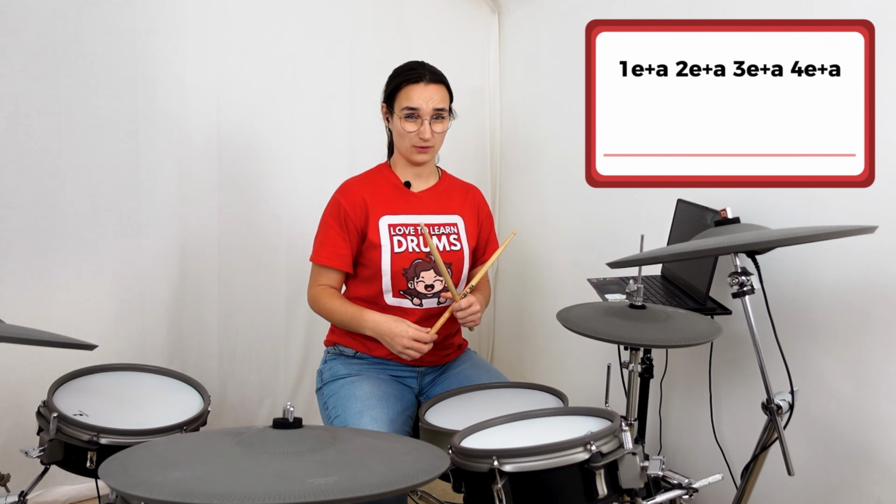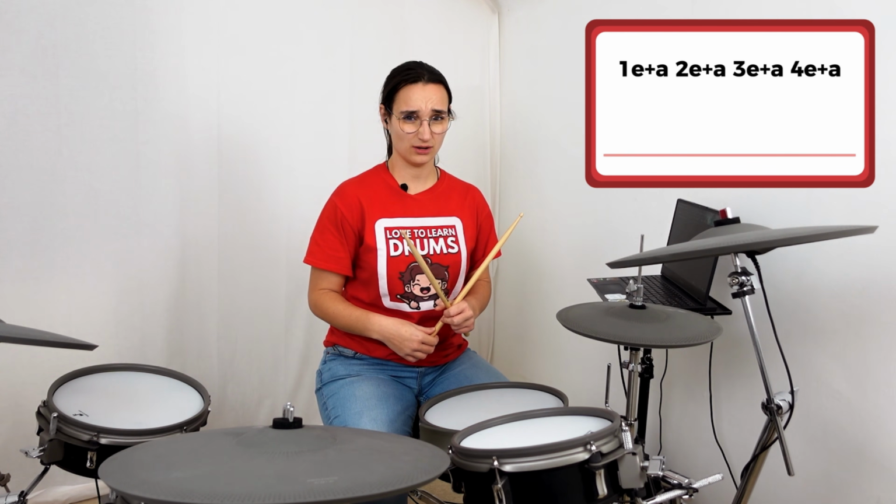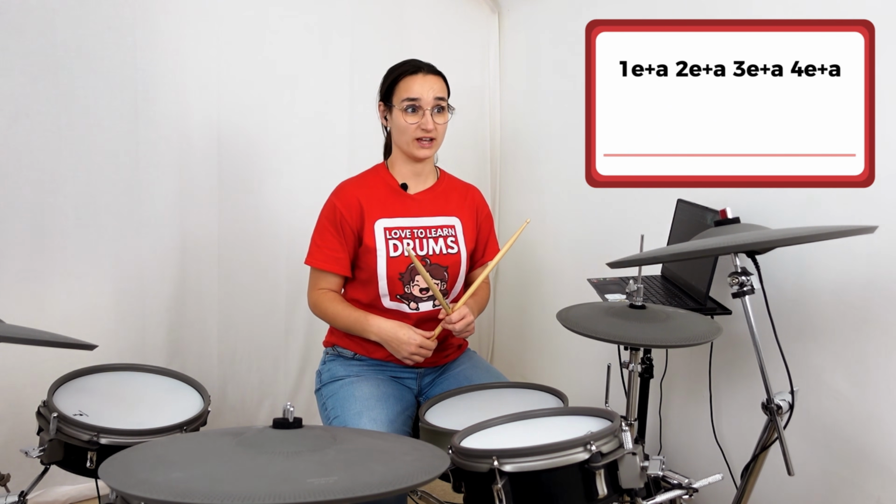So, why is it important that we can go from quarter notes to eighth notes to 16th notes smoothly without speeding up or slowing down? Well, otherwise, time's going to go a little bit wibbly. And as a drummer, we're not allowed to let time go a little bit wibbly. We are the time. So, how do we develop this?